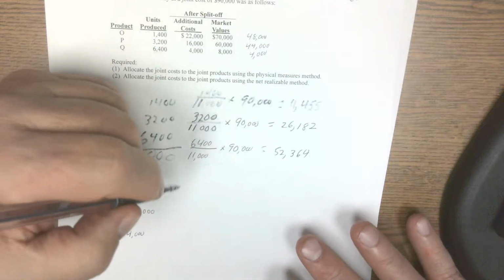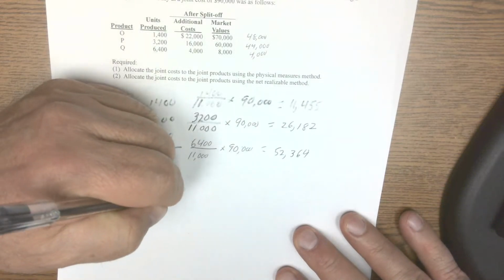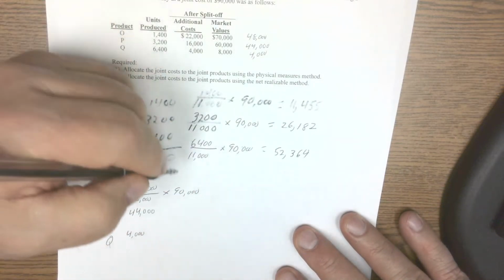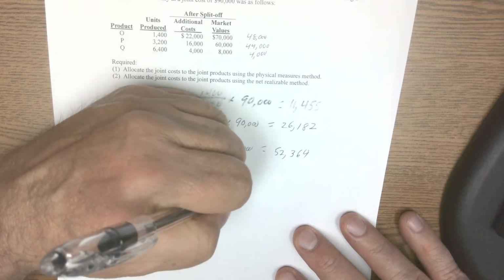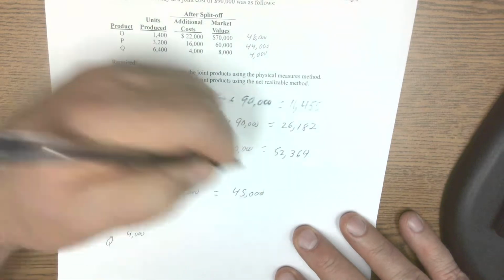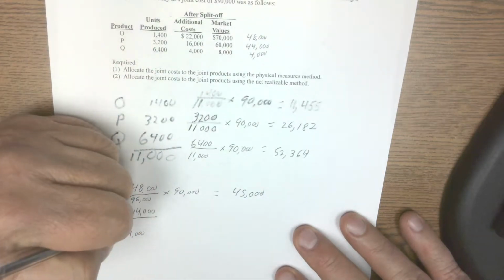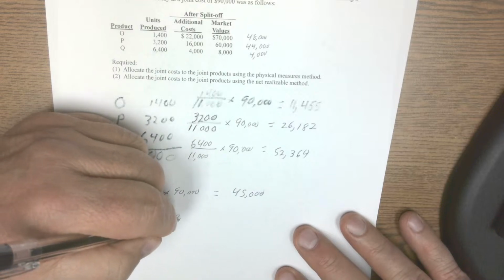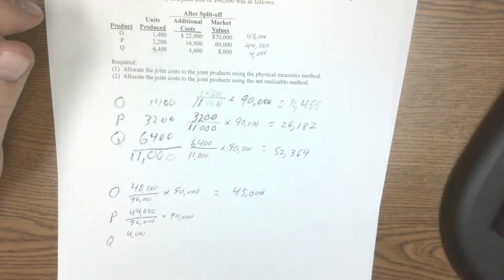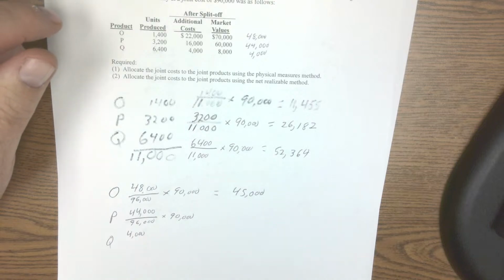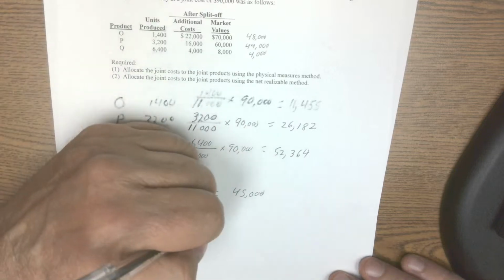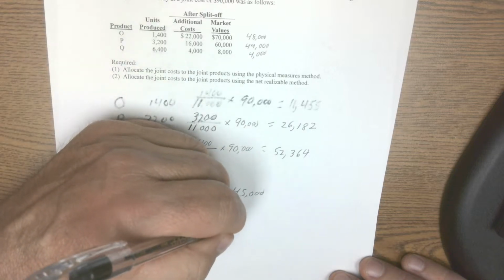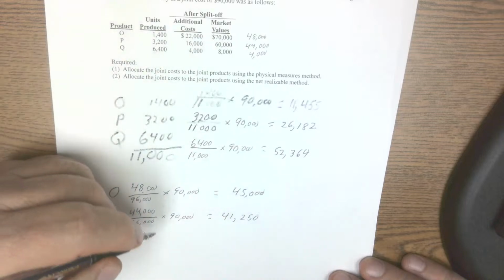48 over 96 times the 90,000. That's going to be half, 45,000. 44,000 divided by 96,000 times 90,000 is going to be 41,250.